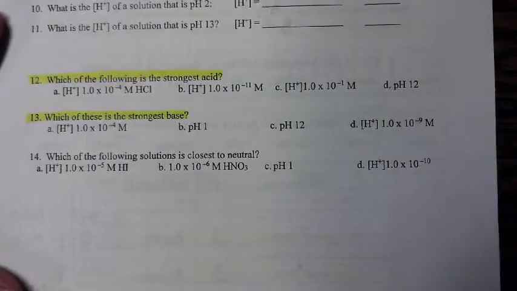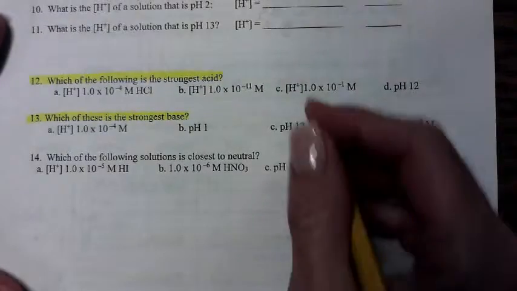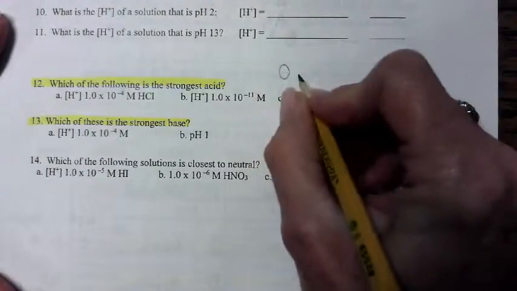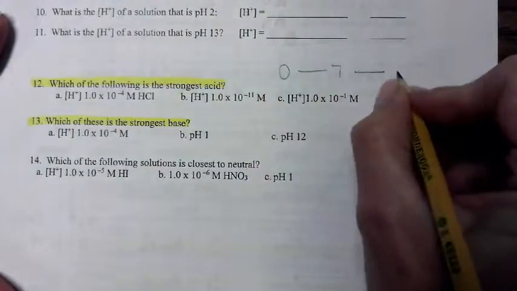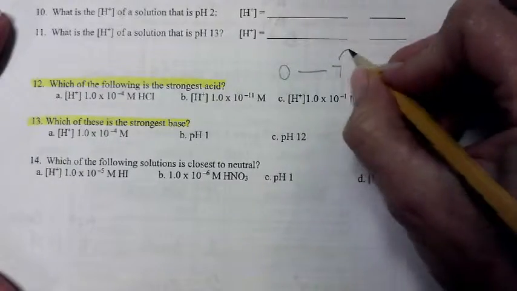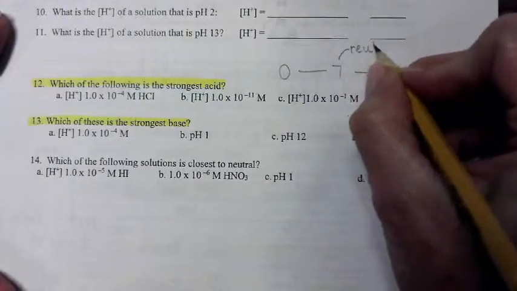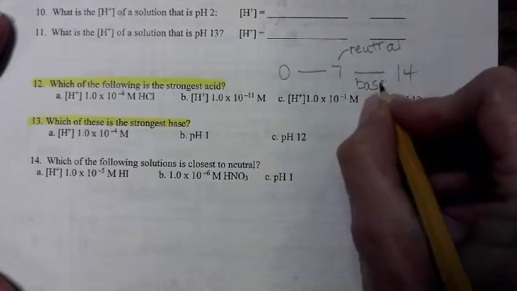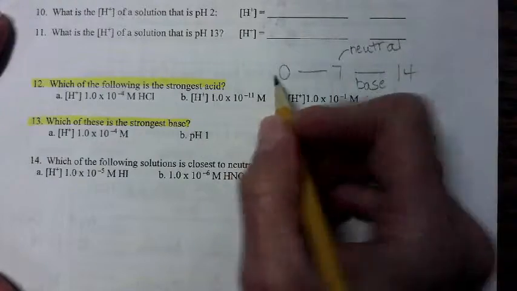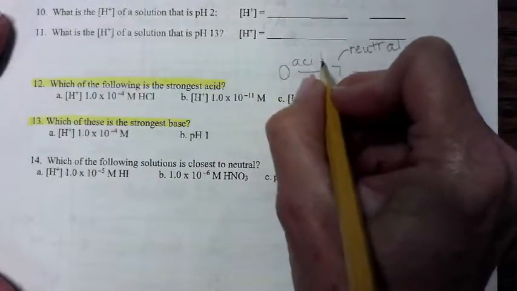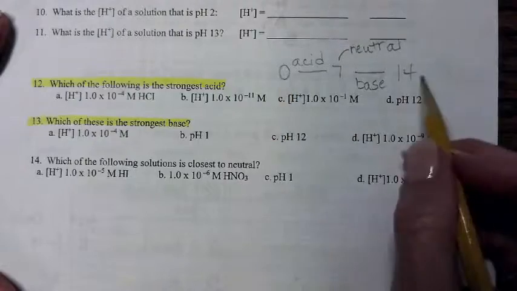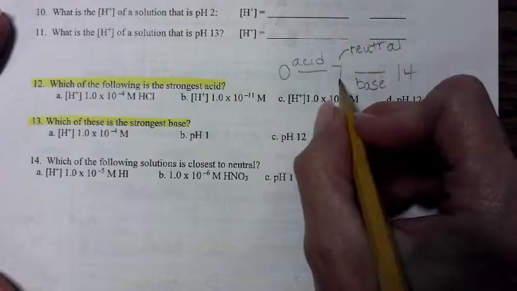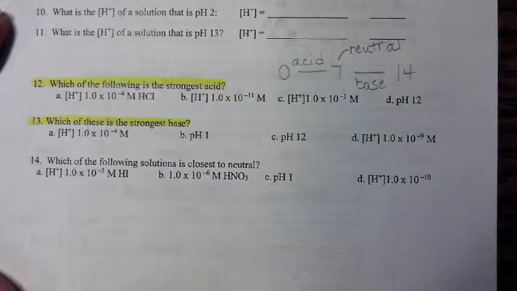Number 12, which of the following is the strongest acid? All right, so acids and bases, I'll just put the pH scale here, 0 to 14. This is neutral. 7 to 14 is a base. Between 7 and 0, acid. The closer you get to the end number, the stronger the acid or base. If it's close to 7, that's a weaker acid or base.